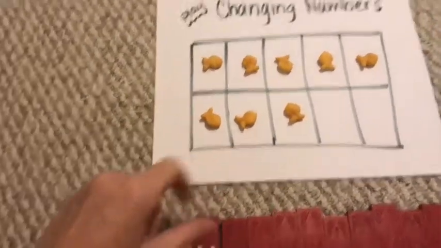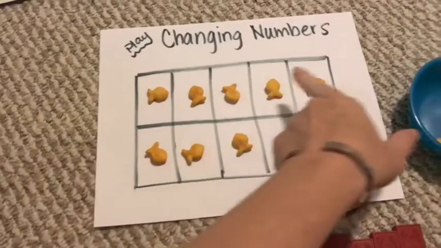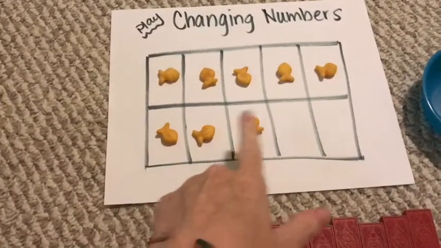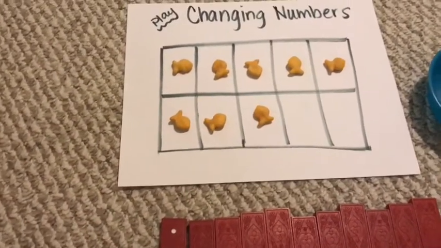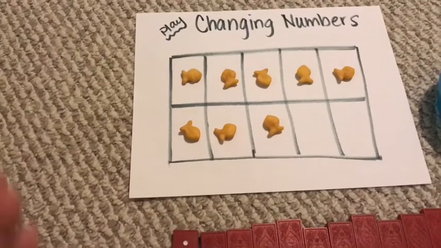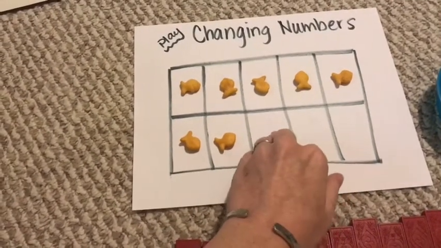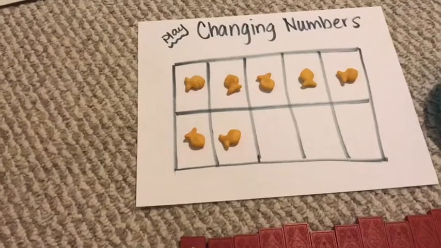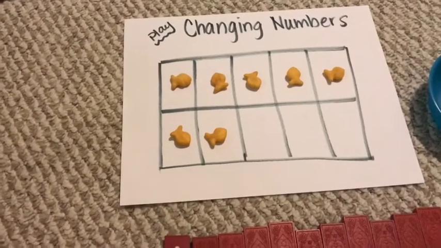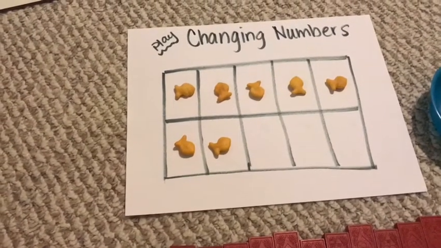Oh, 6 and 1 is 7. So right now I have 5, 6, 7, 8. I just want 7. Do I have to add fish or take fish away? Well, if I just take 1 fish away, that's going to get me back to 7. So I'm learning 7 is 1 less than 8. I'm learning how those numbers relate and how that can help me.